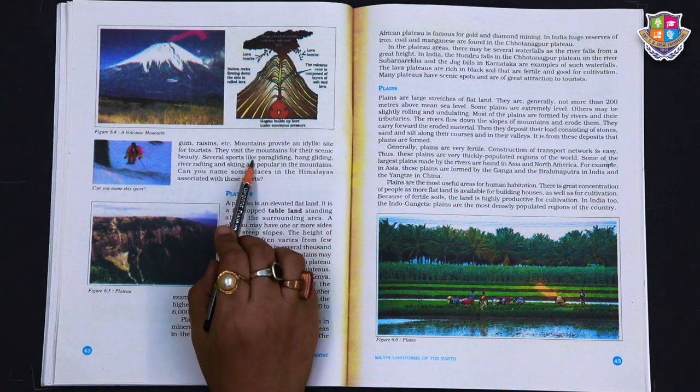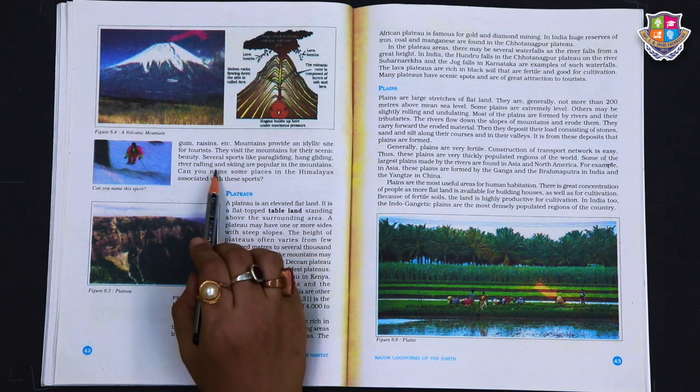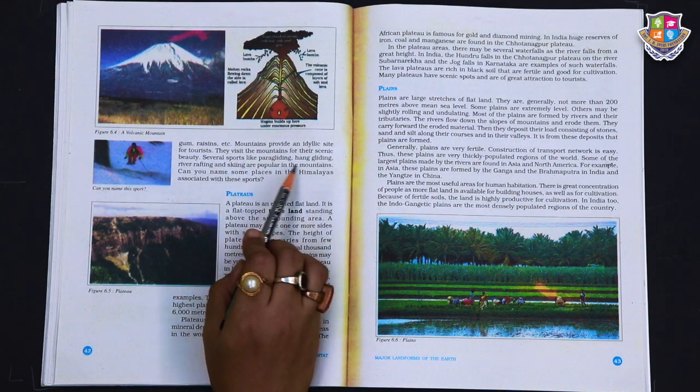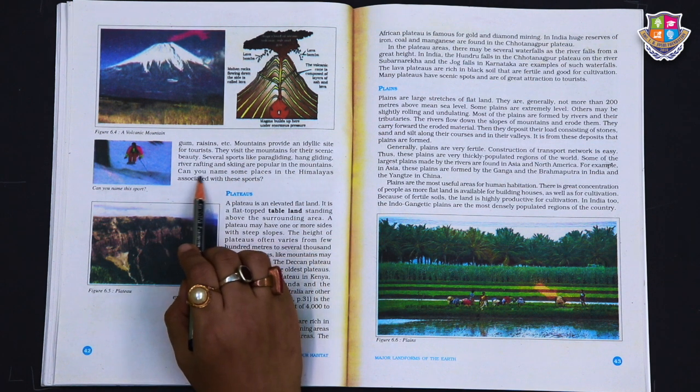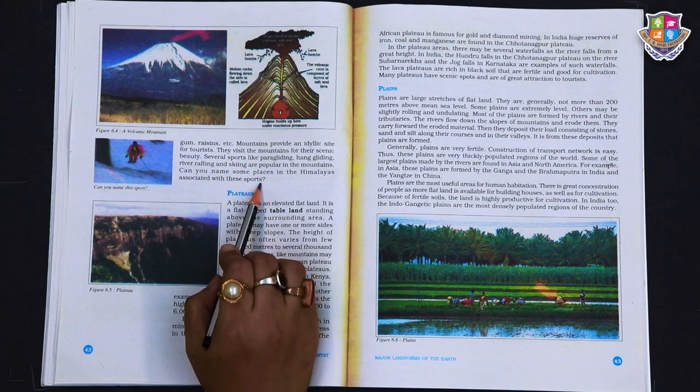Several sports like paragliding, hang gliding, river rafting, and skiing are popular in the mountains. Can you name some places in the Himalayas associated with these sports?